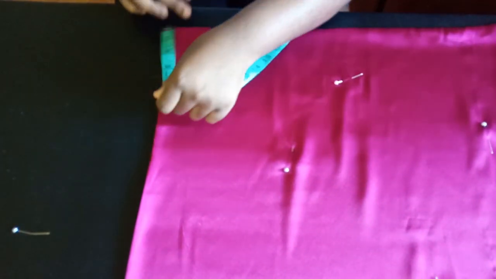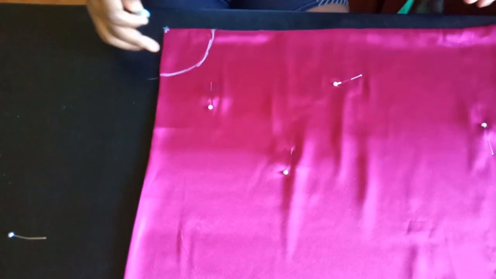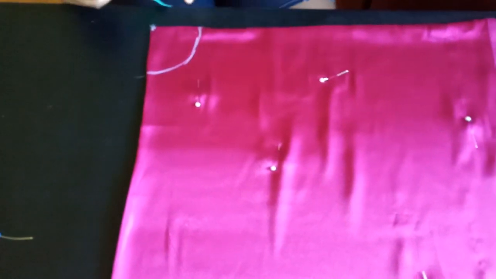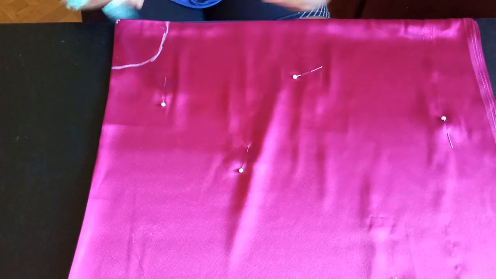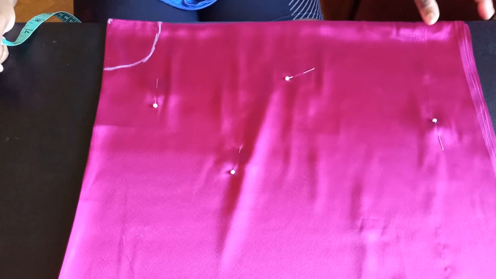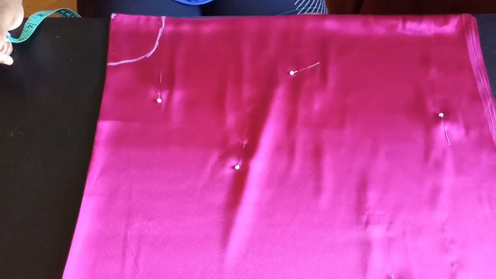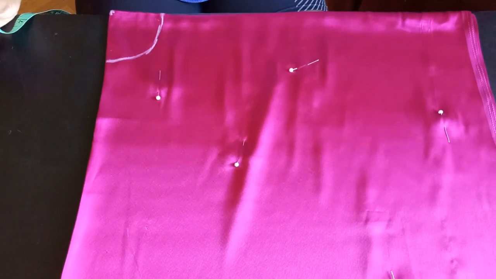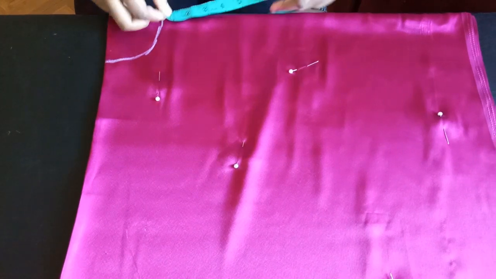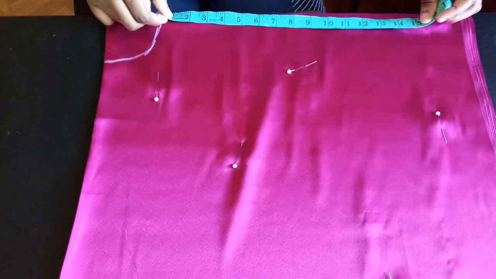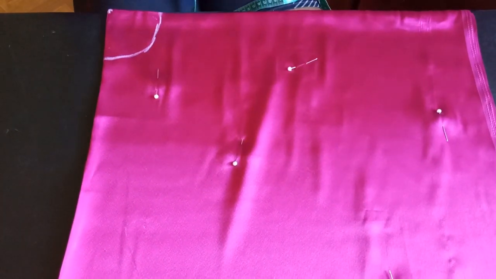So after that now, and how I determine the fold that I'm using here. So guys, the way I determined it is, if it's 5 inches or 4 inches that you want to use for your flounce, make sure that at least this length can contain 3 times of that. So I want 5 inches, right?